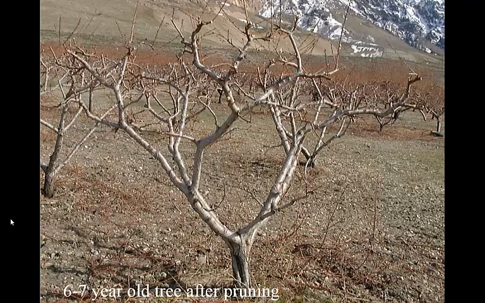Okay, that's one way of doing it. That's an open vase, open center. Go to the classes, learn how to do it. This is a peach, so it's going to get peaches on this year, last year's wood, right? The apple's 2 years, so you don't... At least 2 years, yep.